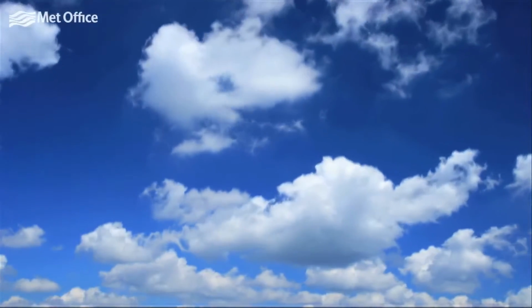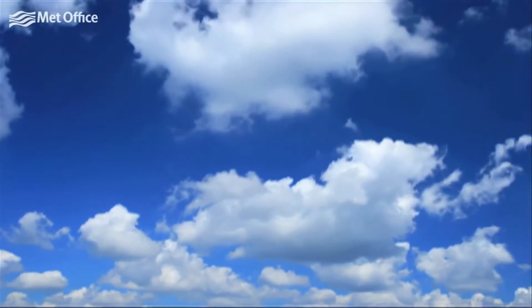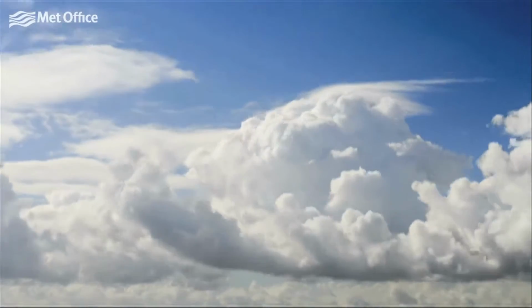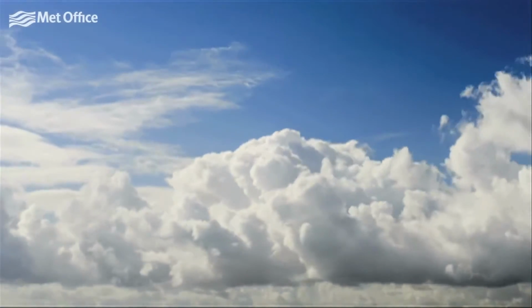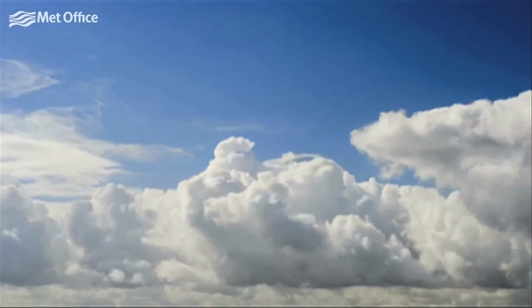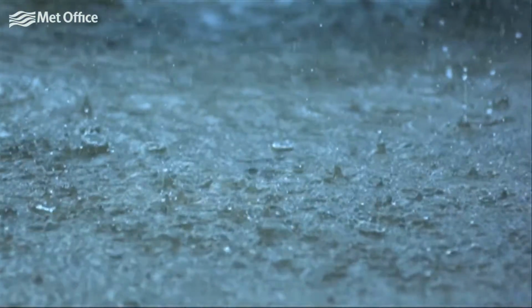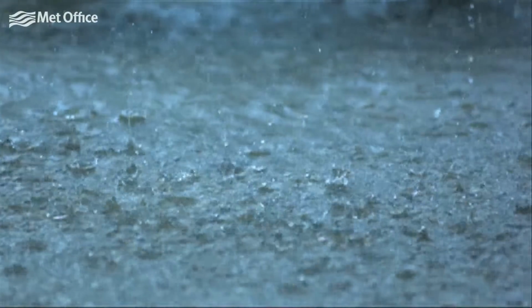And finally, air may be forced to rise simply because it's heated by the Earth's surface and it convects. This is what we often see on a summer's day, with cumulus clouds building up and sometimes developing into towering cumulonimbus clouds. Then we can get very heavy rain and even hail. Let's look first at rain and drizzle.